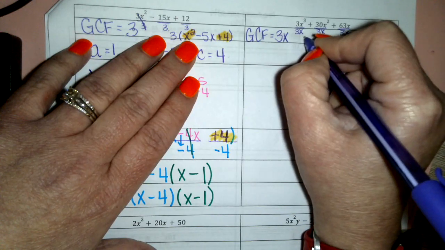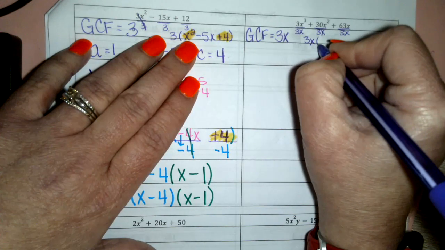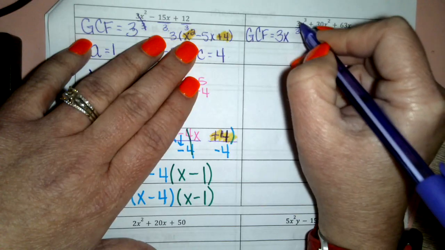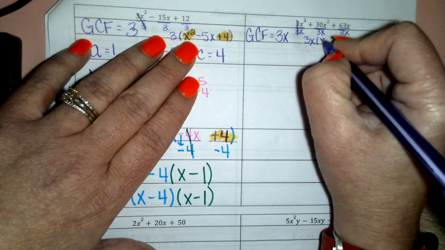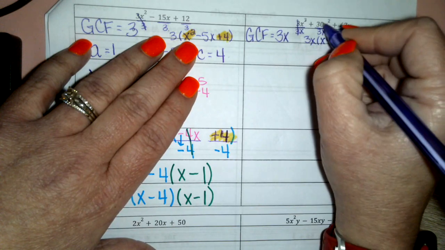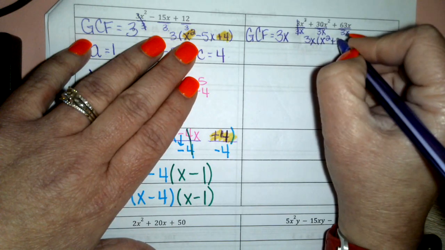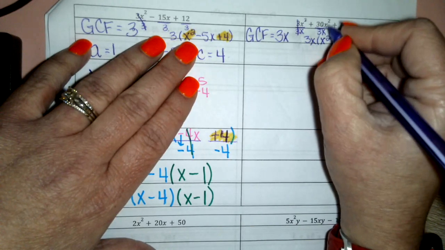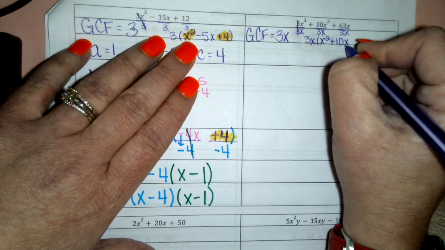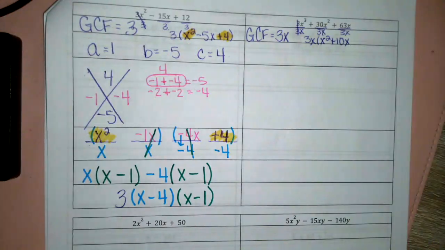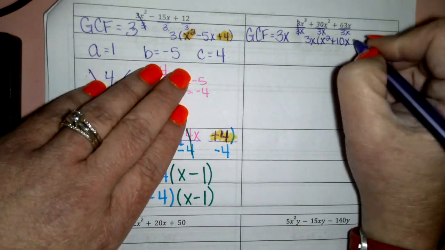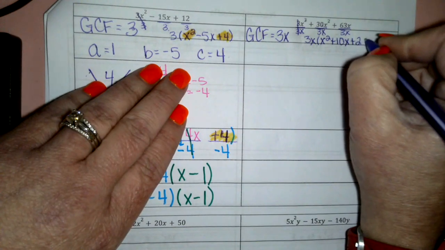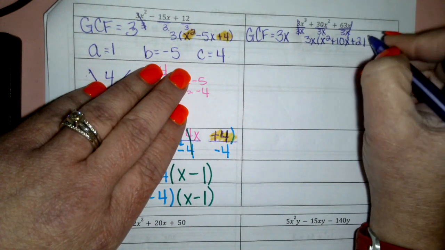So I have 3x, open parentheses. 3 divided by 3 is 1. X cubed divided by x is x squared. 30 divided by 3 is 10. X squared divided by x is x. 63 divided by 3 is 21. And my x's, they cancel.